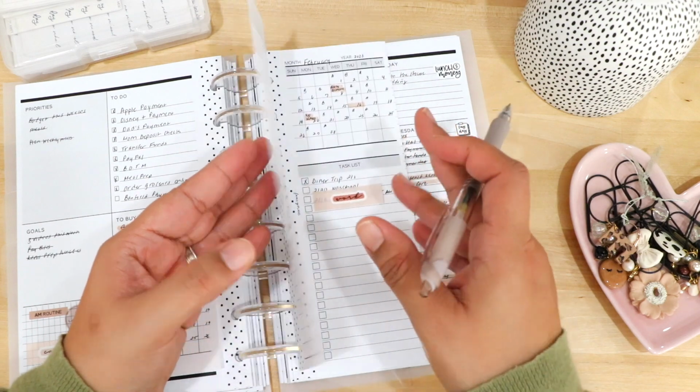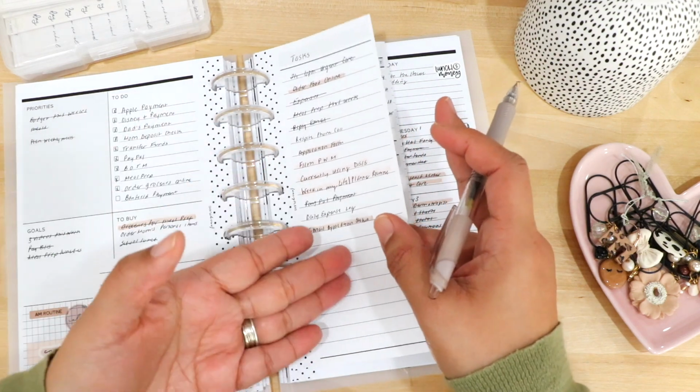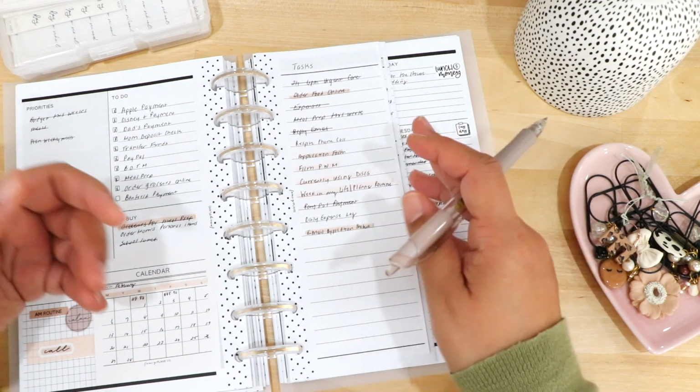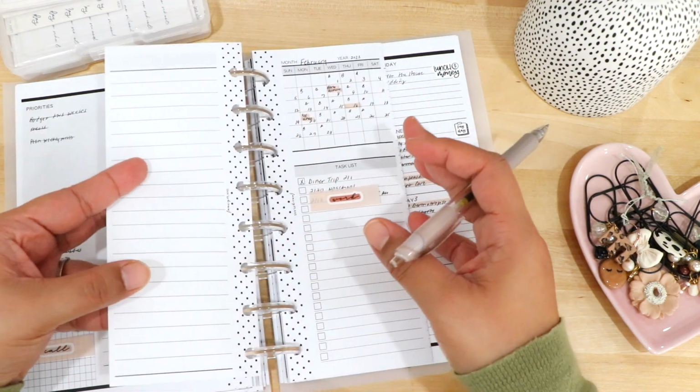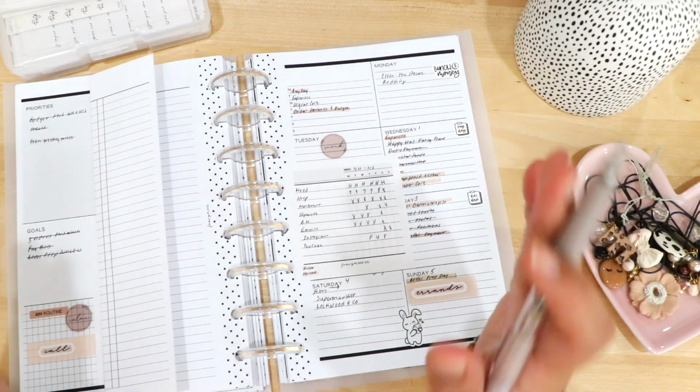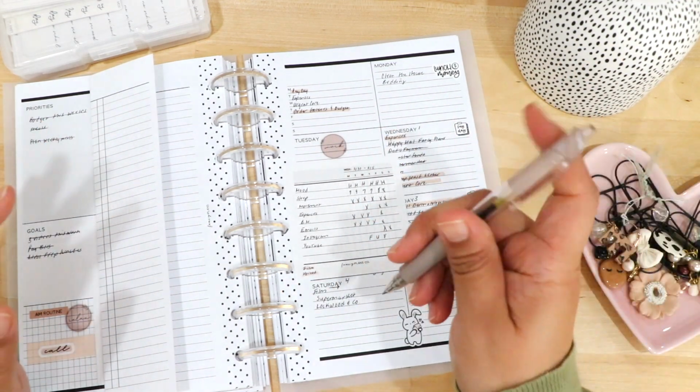Anytime I think of something, I write it down. And literally, I also have this open with my Hobonichi weeks. So this is going to be something that I use in part with that one. And then here is my week. So it was a very busy week.